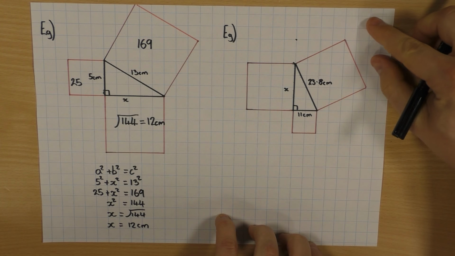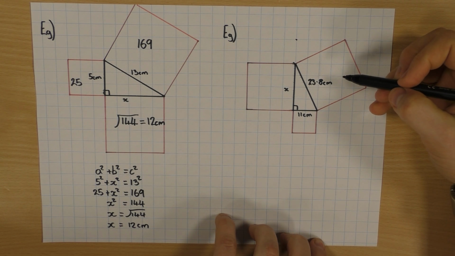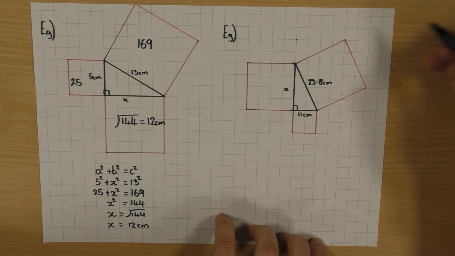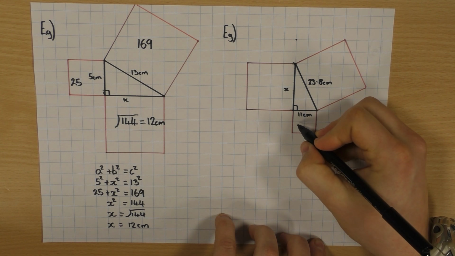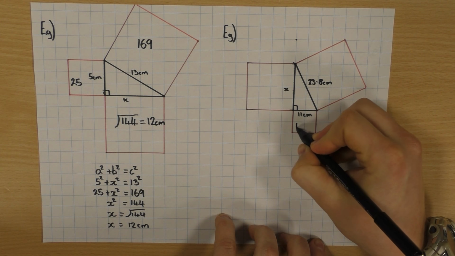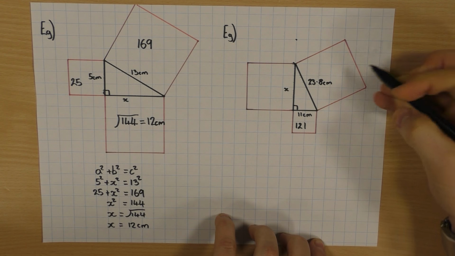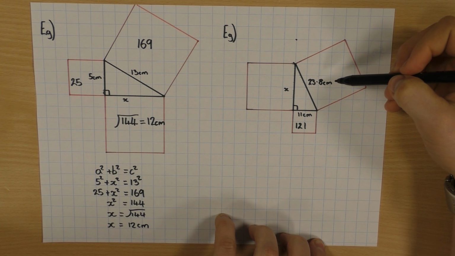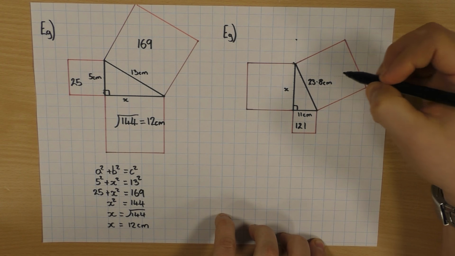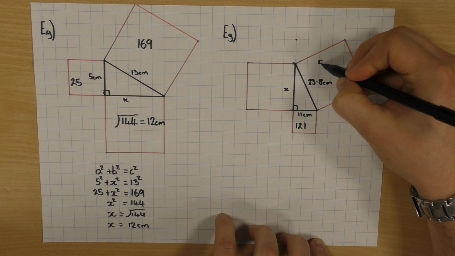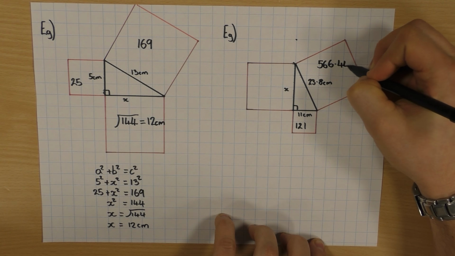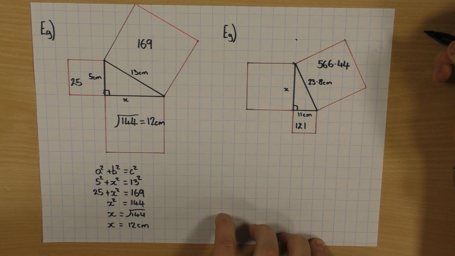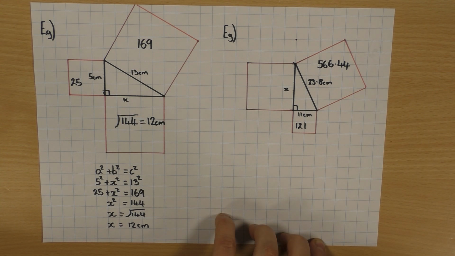This one here, you're definitely going to need a calculator. I've already done it on a previous bit of paper. So work out the area of this square and the area of this square. Well, 11 squared, or 11 times 11, is 121. And then 23.8, just to be a little bit tricky. So 23.8 times 23.8 is 566.44. So again, you definitely need a calculator to do that. I've already done it before.